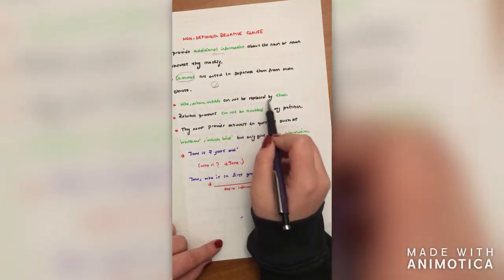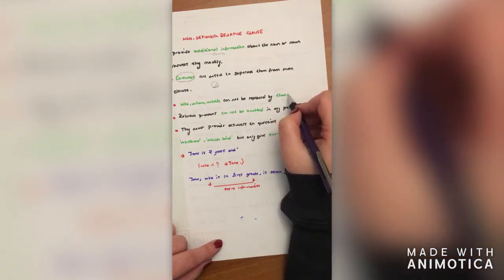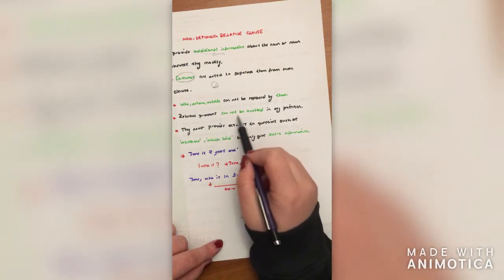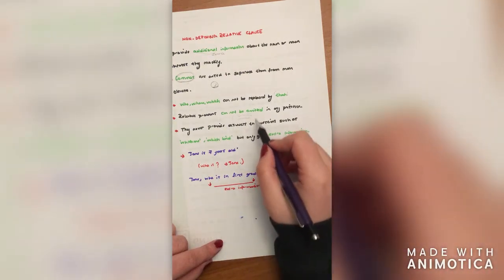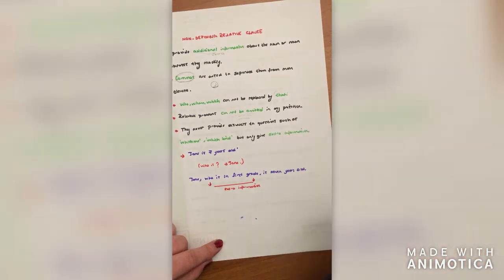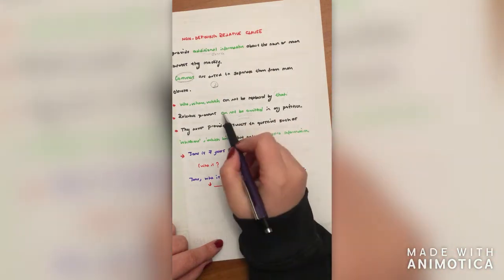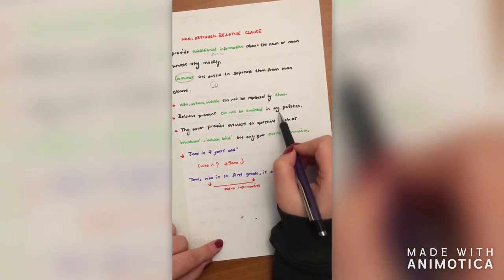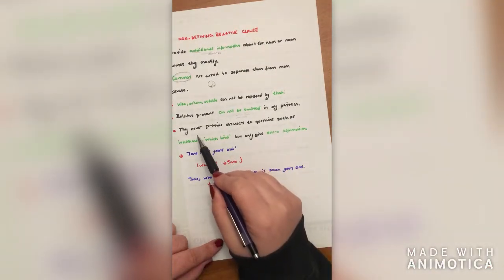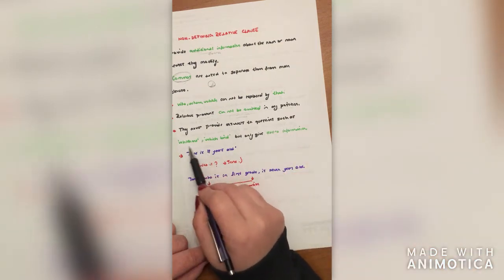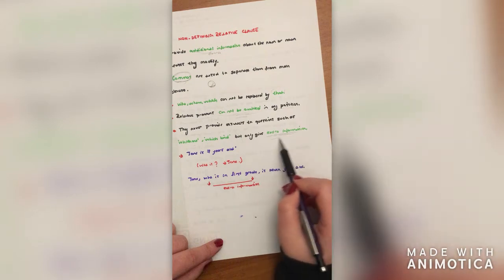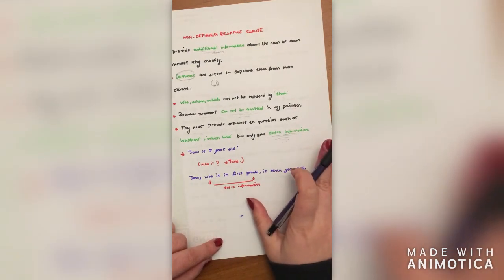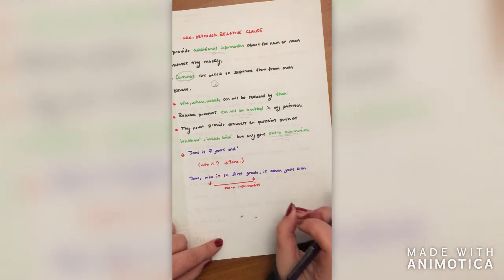Who, whom, which cannot be replaced by that. That isn't used in non-defining relative clauses. And relative pronouns cannot be omitted. We can omit the relative pronouns if they are in the object position in defining relative clauses. But in non-defining relative clauses, relative pronouns cannot be omitted in any position. You must use the relative pronouns. Don't forget it. They never provide answers to questions such as which one or which kind, but only give extra information. It's so important. In non-defining relative clauses, we provide additional or extra information about something or someone.